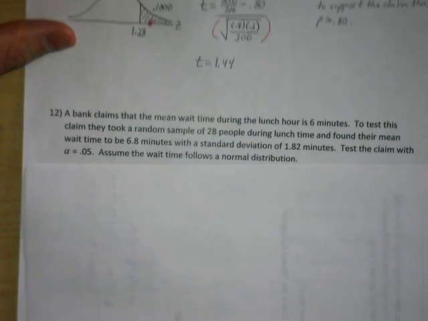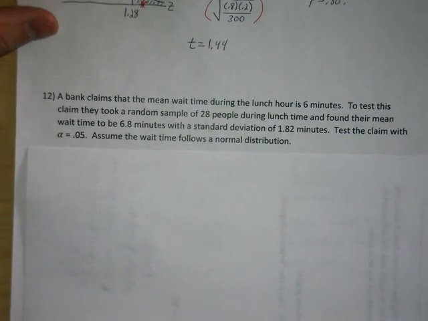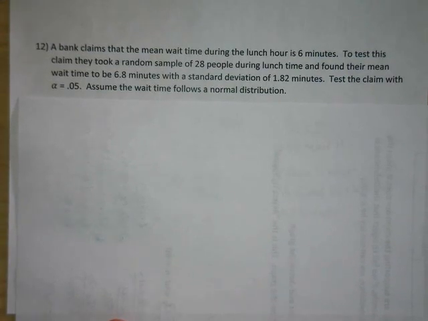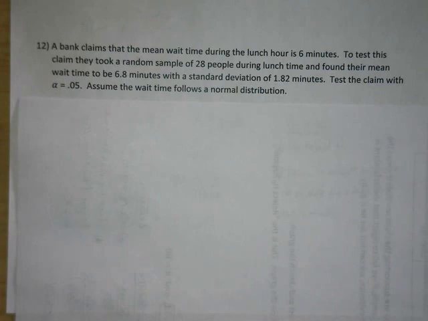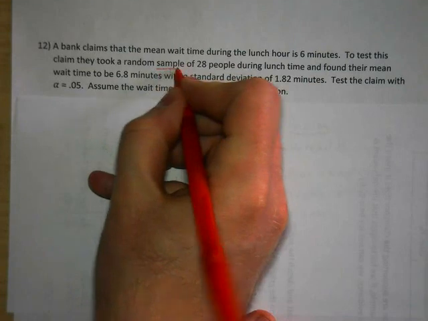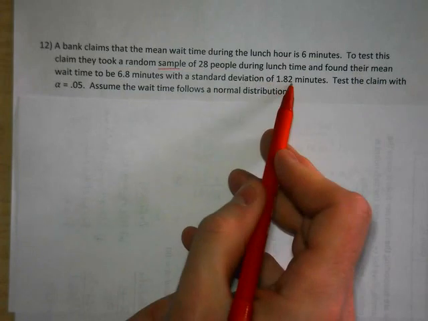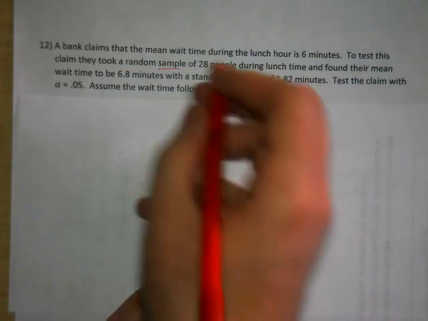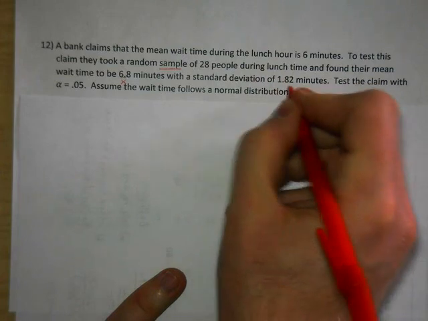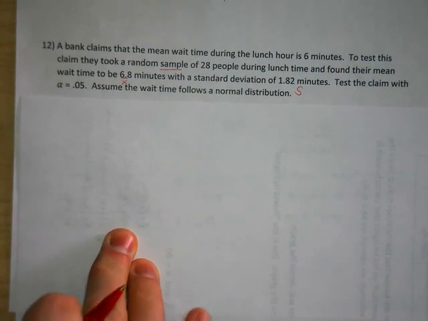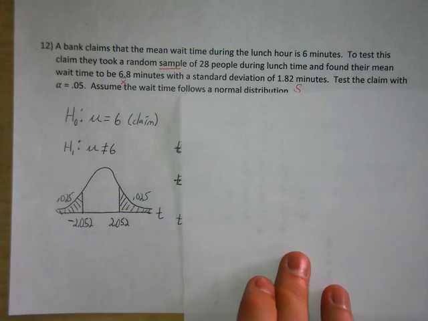Okay, and then here's the last one. I'll let you read that. And here again, they took a sample of 28 people. Their mean is 6.8 with a standard deviation of 1.2. So that is X bar and S. Because that sample resulted in 6.8 minutes and a standard deviation of 1.82. So again, that means we're going to use T.